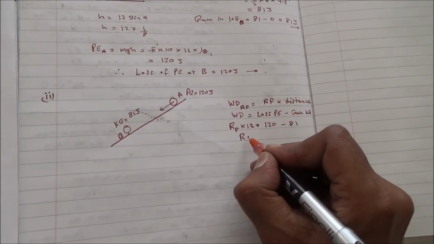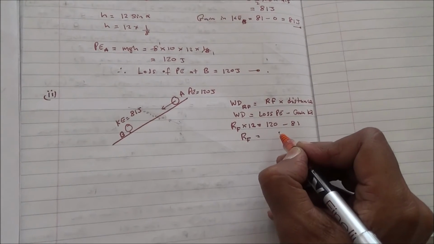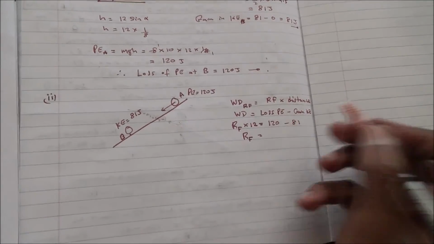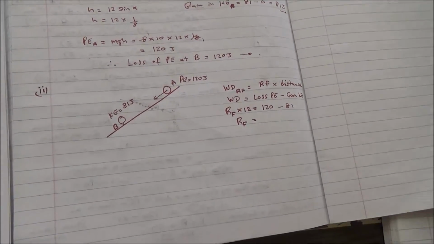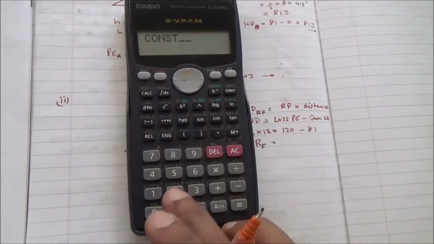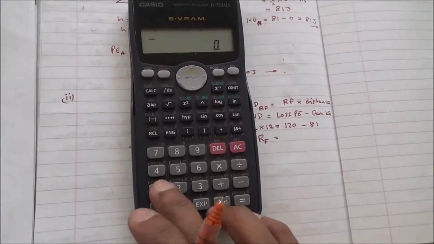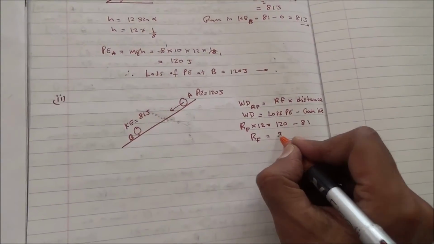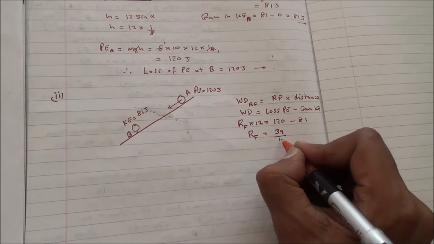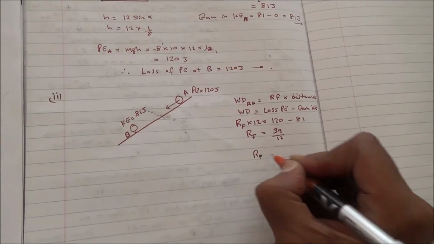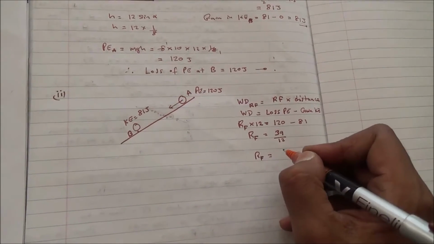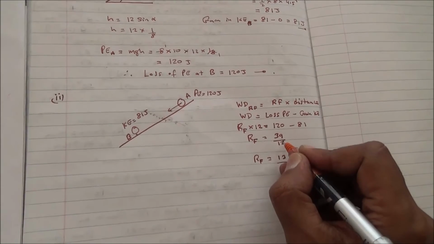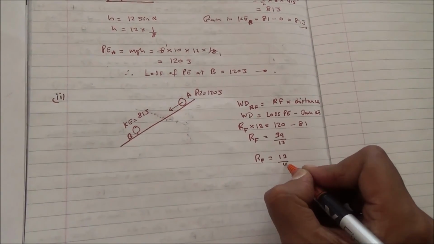So therefore the resistive force is going to be 120 minus 81, which should be 39 if I'm not mistaken. Yeah, it should be 39. So here we are, 39 divided by 12. So the resistive force to the motion of P is, if you cut that by 3, going to be 13 over 4.